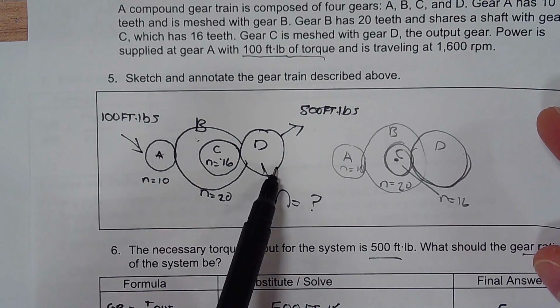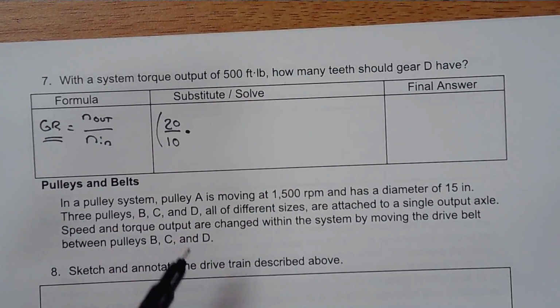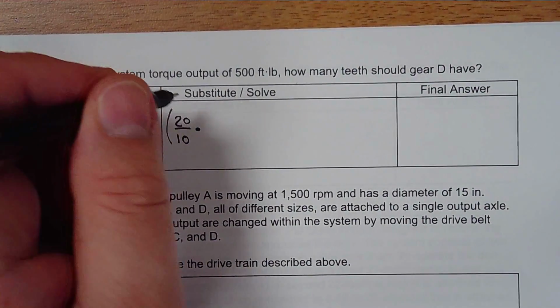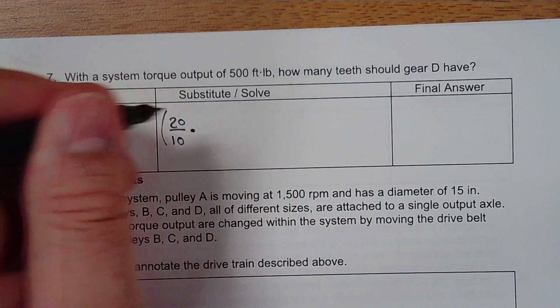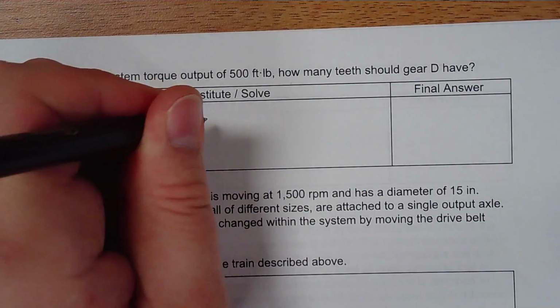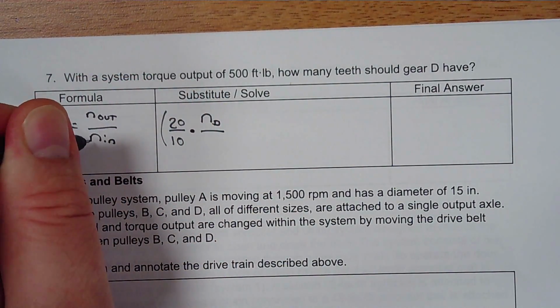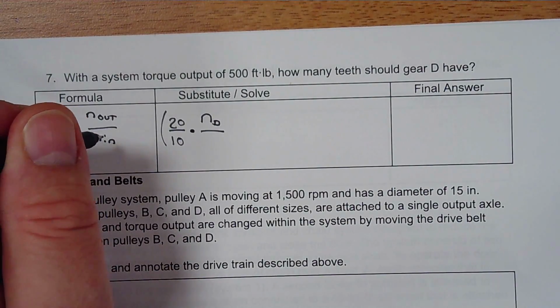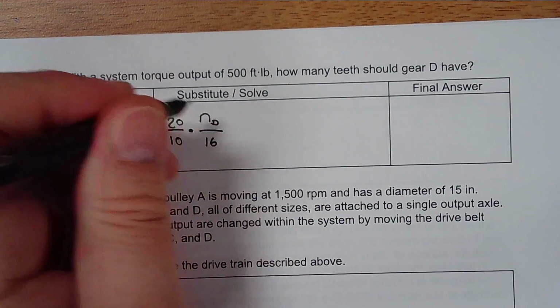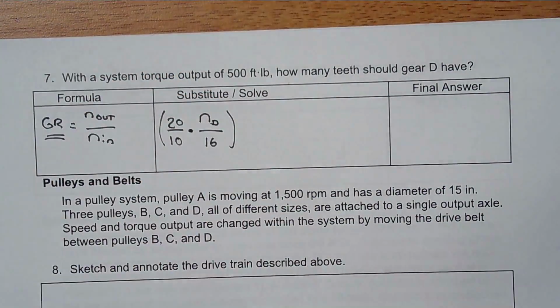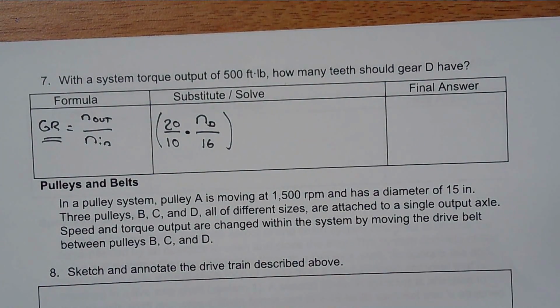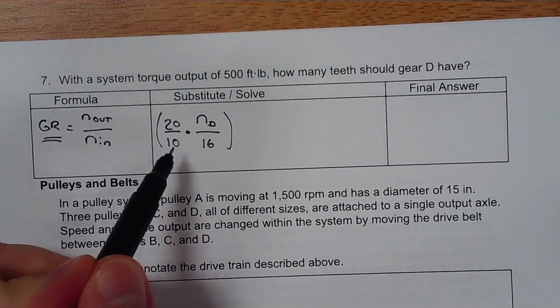Number out is some unknown number, the number at D. So number out at D divided by number in at C, which is 16. Then I suddenly have a super easy problem to solve. I can solve this equation.